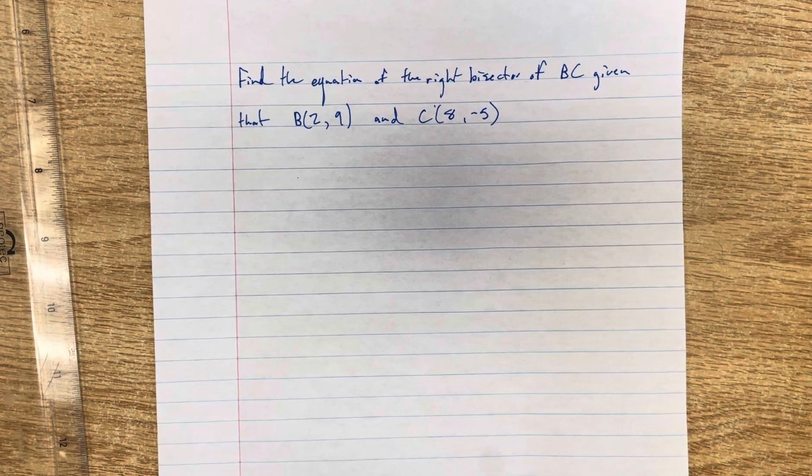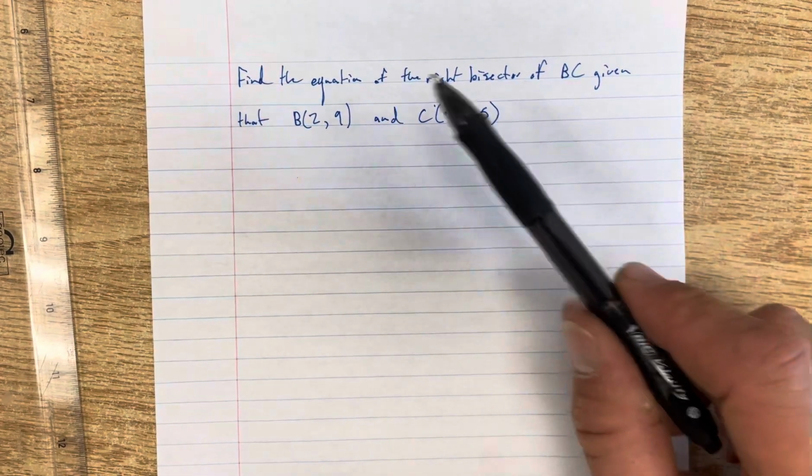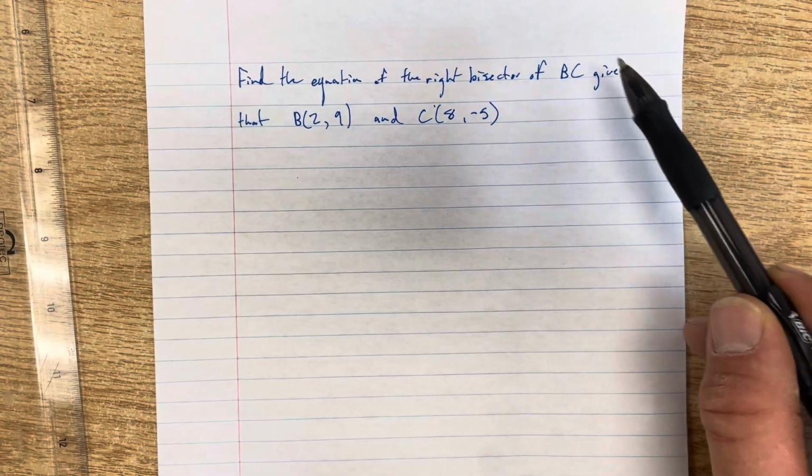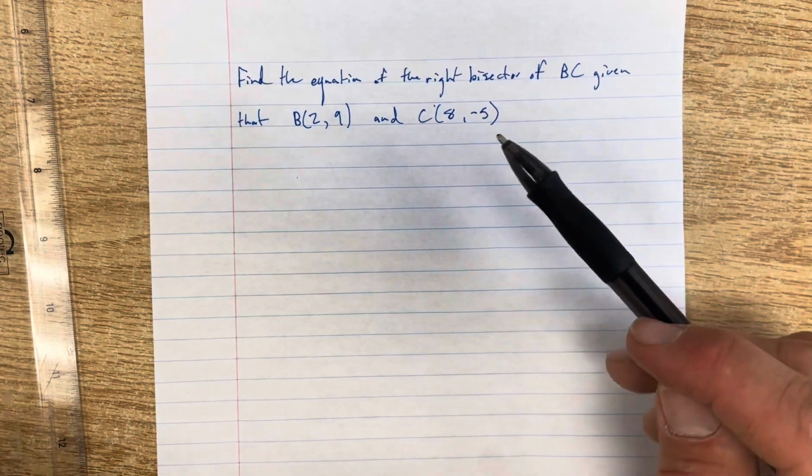In our analytic geometry series, we're taking a look at finding equations of lines. Specifically, this time we're going to find the equation of a right bisector of a line segment. So I want to find the equation of a right bisector of BC, given that B is equal to this point and C is equal to this point.